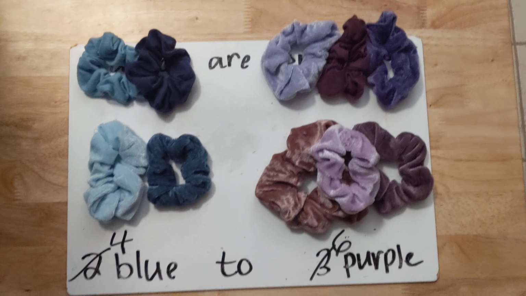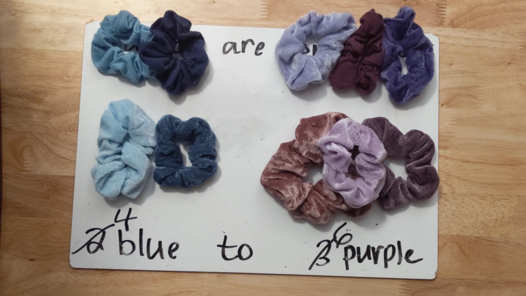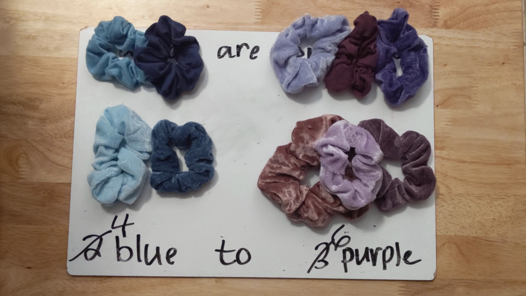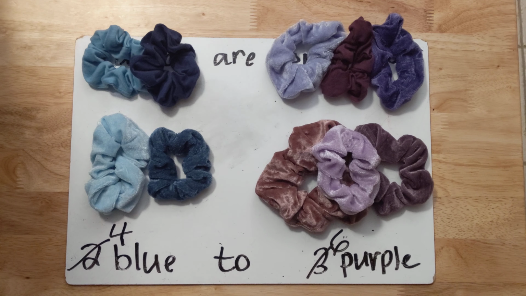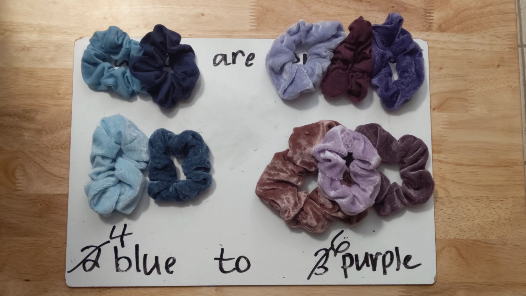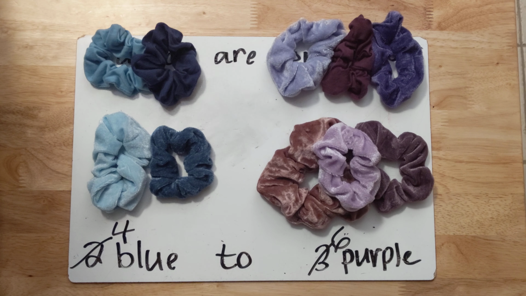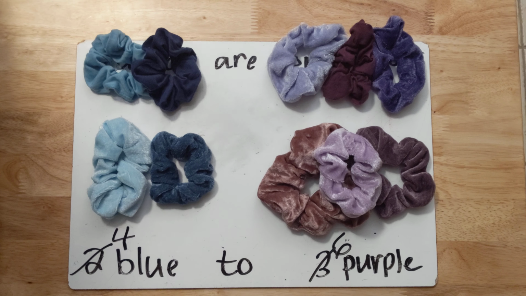I know what you're thinking, Miss Kime. The numbers are different. The relationship's different. No. Okay? Yes, the numbers are different. But once again, ratios are all about the relationship. So even though I now have 4 blues and 6 purples, I still have 2 blues for every 3 purples.